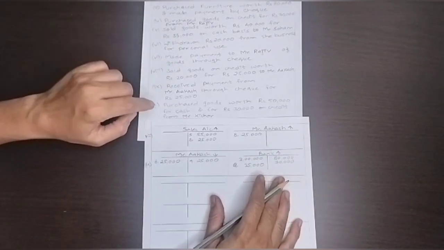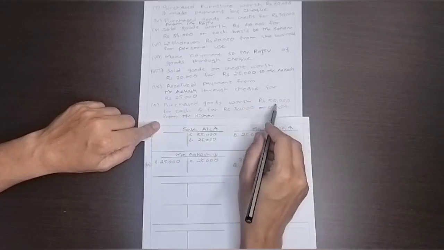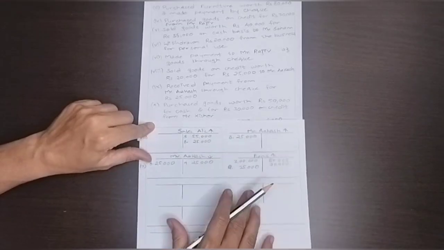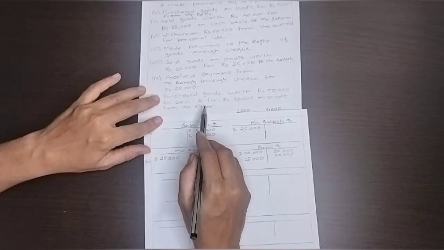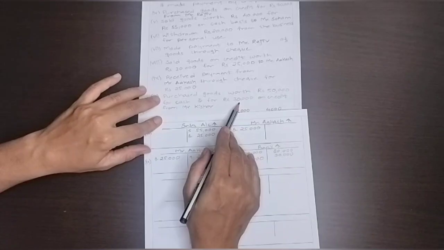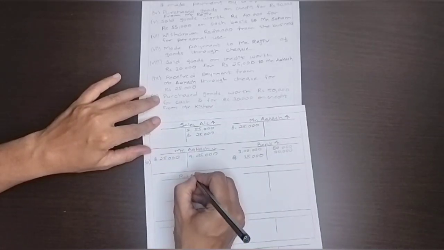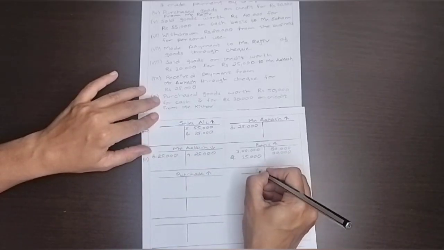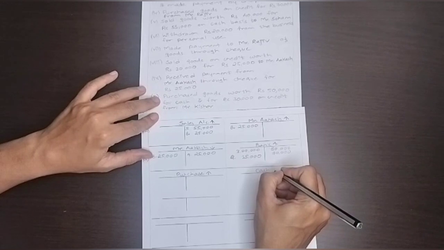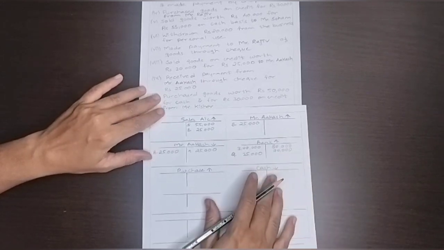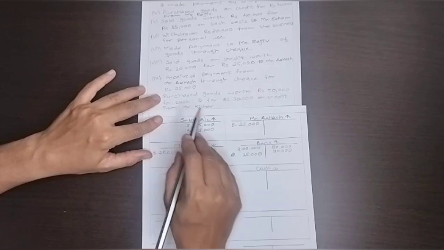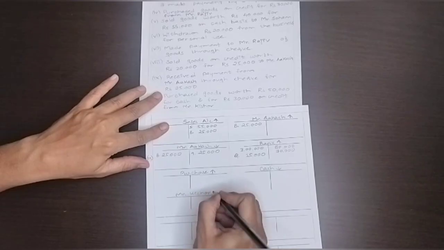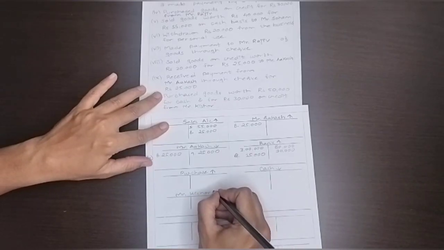Okay. The 10th transaction. Purchased goods worth rupees 50,000 for cash and for rupees 30,000 on credit from Mr. Kishore. Okay, so there's a person named Kishore from whom I'm purchasing goods worth rupees 80,000. So that is my purchases. It is increasing. I'm paying cash. That is my asset. That is reducing. And I'm purchasing it on credit also. So now Mr. Kishore is my liability, and my liability increases.